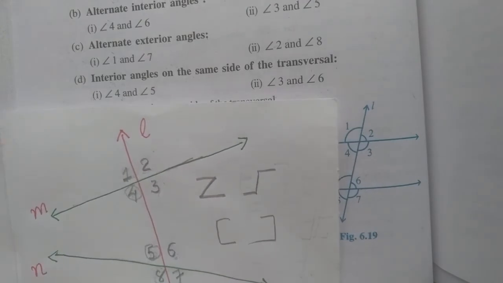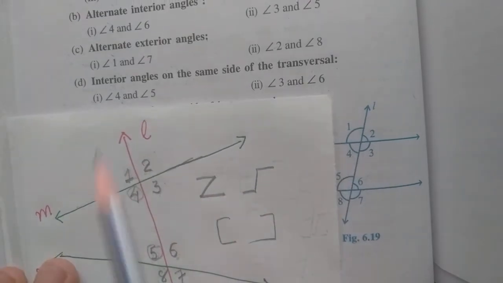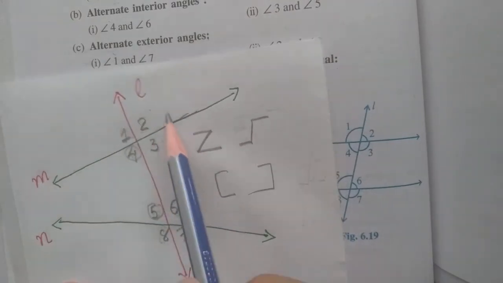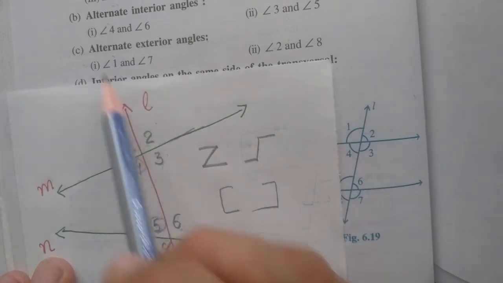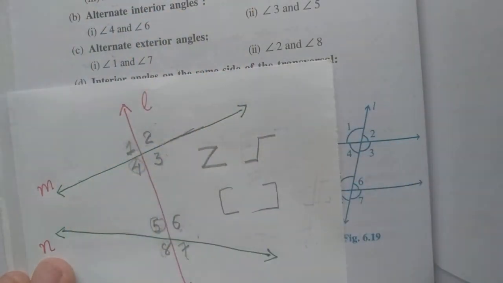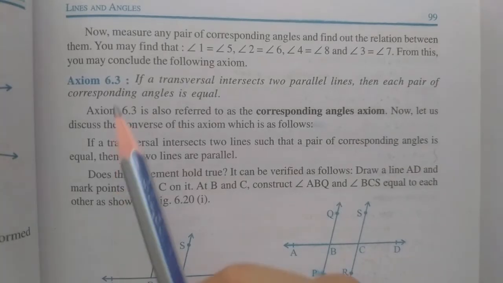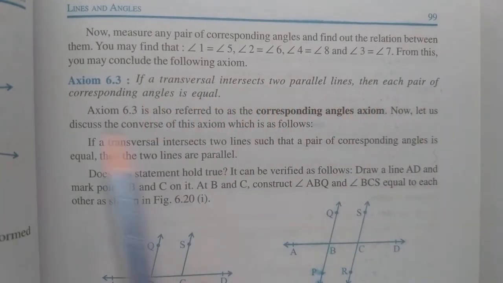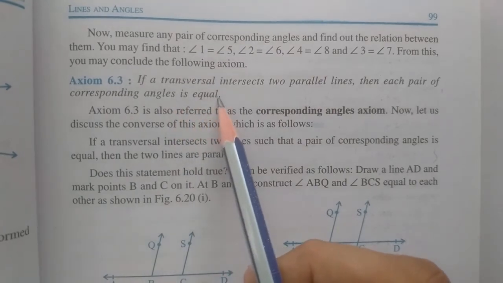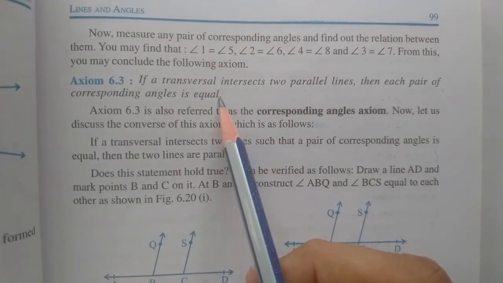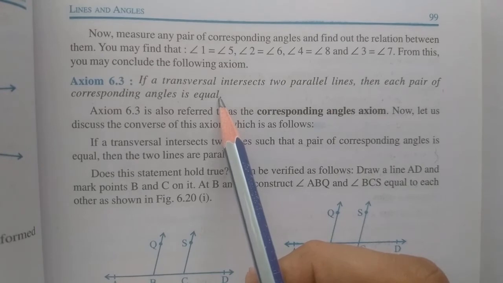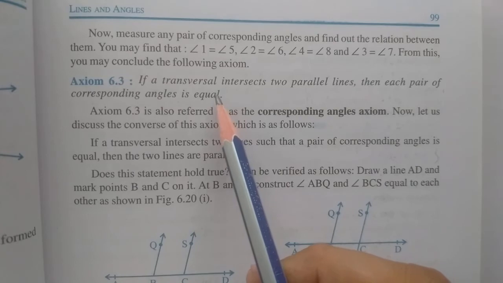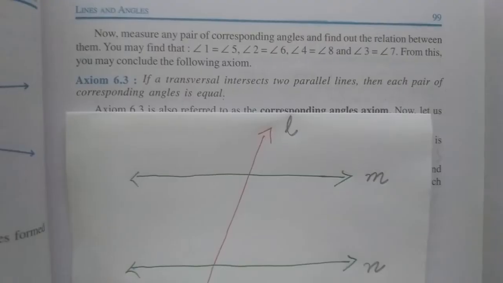So we have finished these different types of angles. Now children, we will study that if these two lines are parallel, then what is the relation between these angles? If a transversal intersects two parallel lines, then each pair of corresponding angles is equal. Children, there are 4 pairs of corresponding angles. All corresponding angles are equal. That is the meaning. Let us see in the diagram.